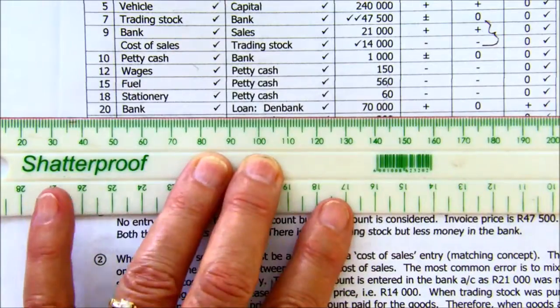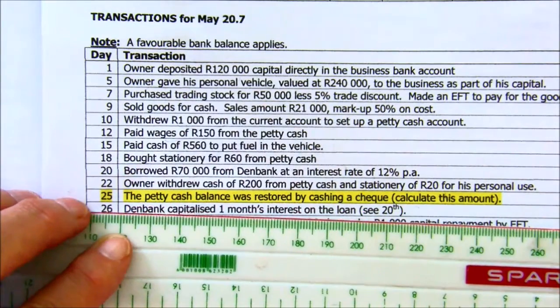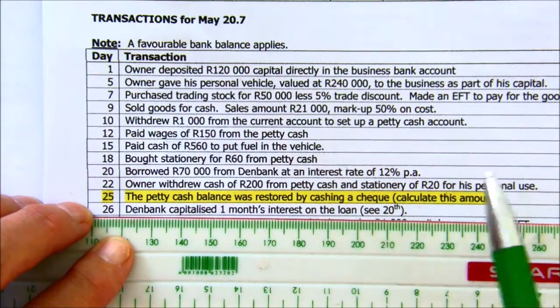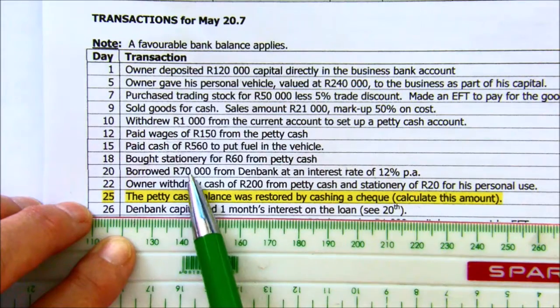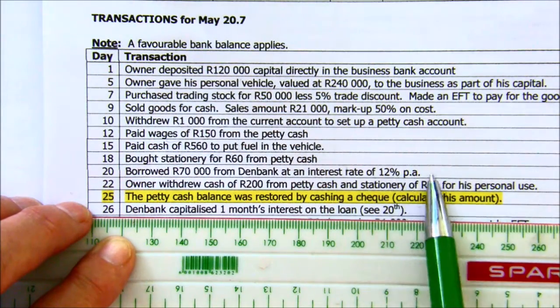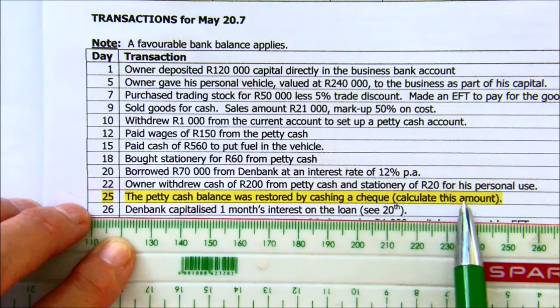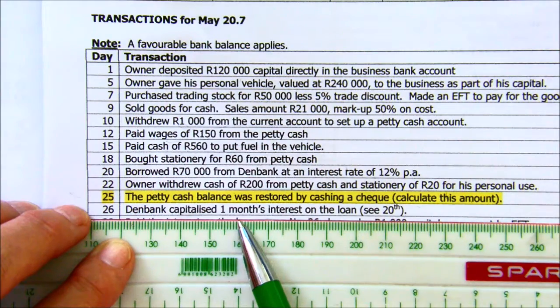Then on the 26th, they tell you that Den Bank capitalized the interest. So the first thing is now we're going to have to go back and work out 12% of 70,000. But that is for a year. It's per annum. You have to divide by 12 to get just 1 month's interest, which they ask. So that's the first thing we have to calculate, the amount.